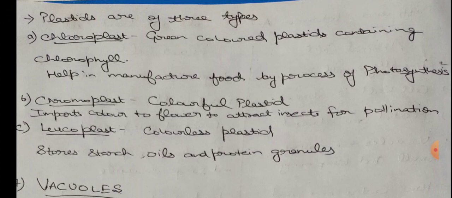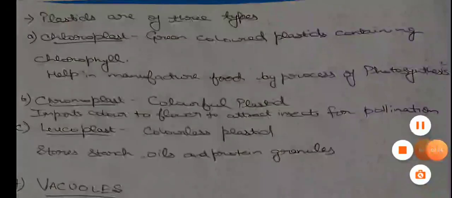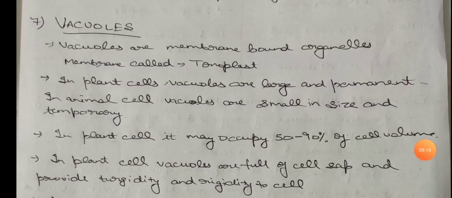And ribosomes, they help to synthesize proteins that are helpful for them. Okay. So students, I hope mitochondria and plastids are clear to you.